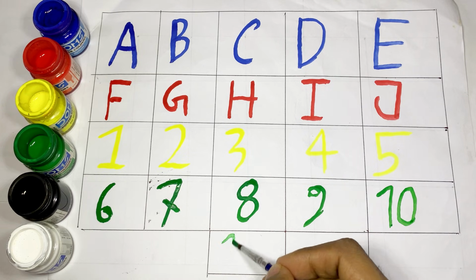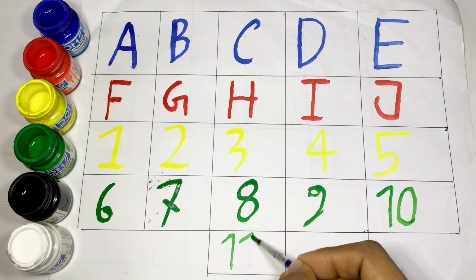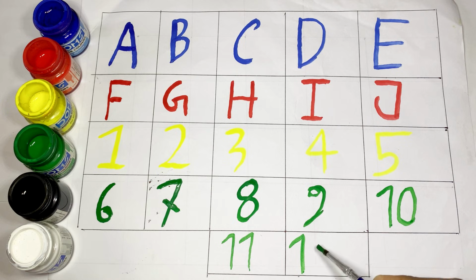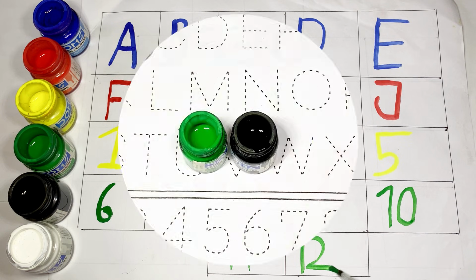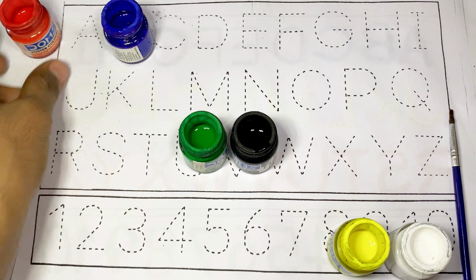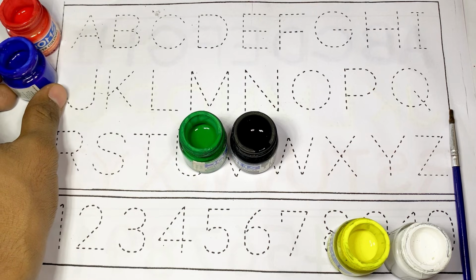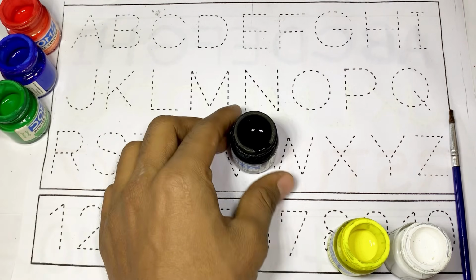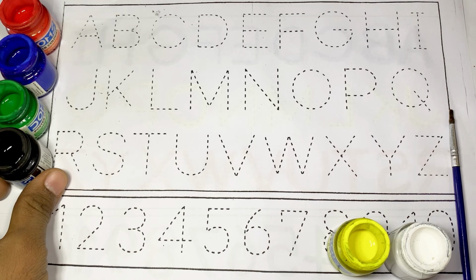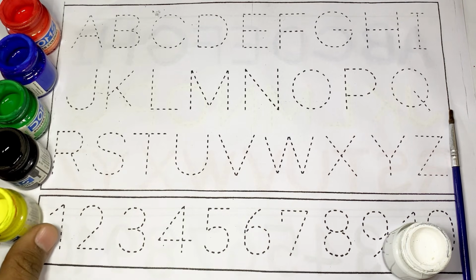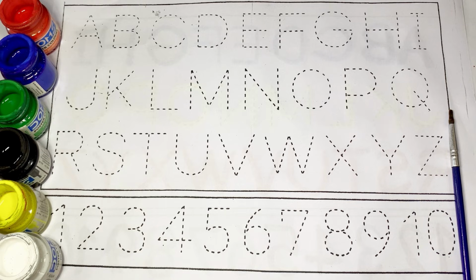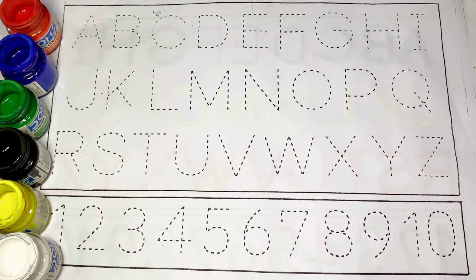11. The numbers of 11, and 12. The numbers of 12. Red color, blue color, green color, black color, yellow color, and white color.